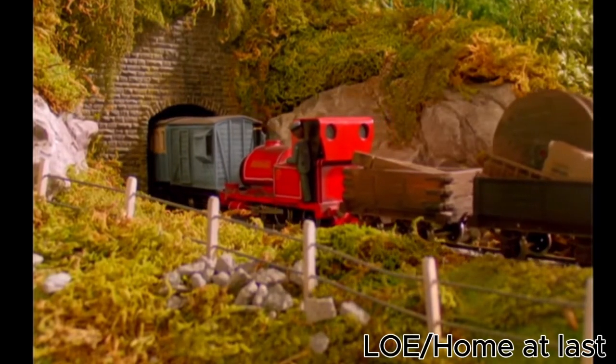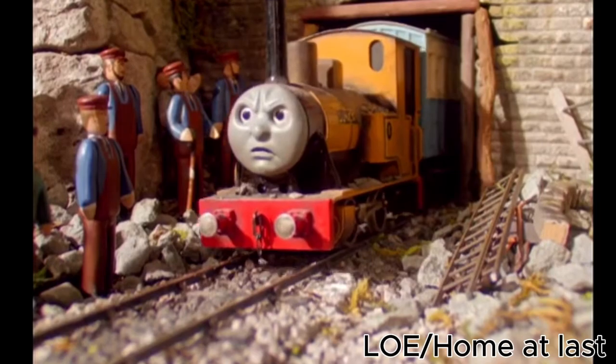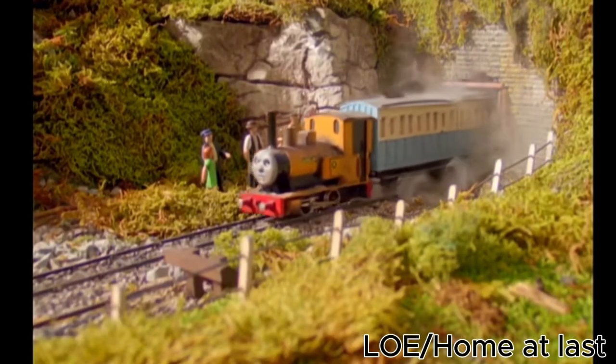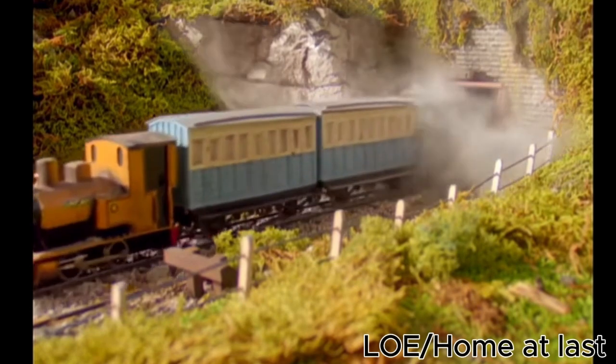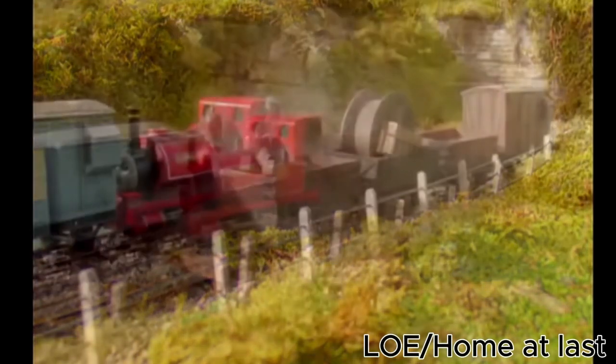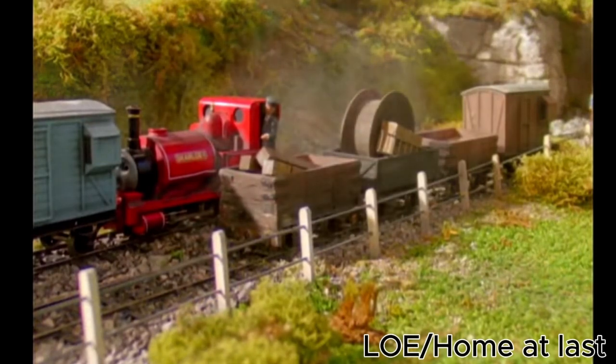Now, Duncan is for whatever reason Scottish in the TV series, and Skarloey pulls Duncan in the Railway series when he is escaping from Rheneas's tunnel. Escaping, my English is great. But he pushes him in the TV series. Just a minor change that I noticed.